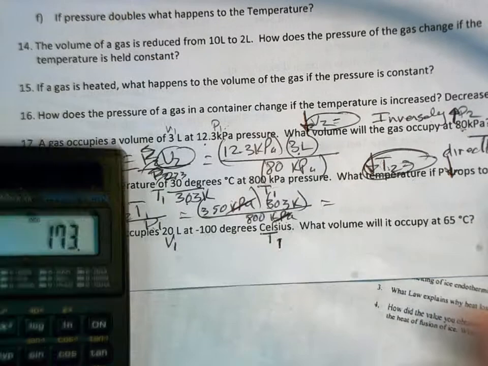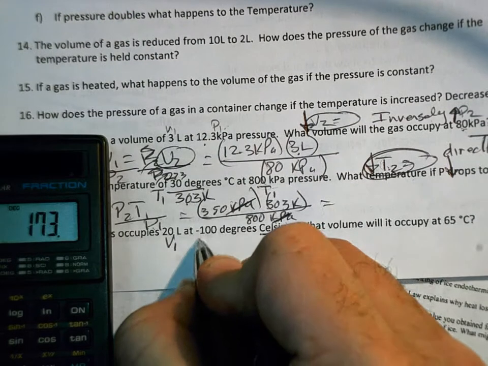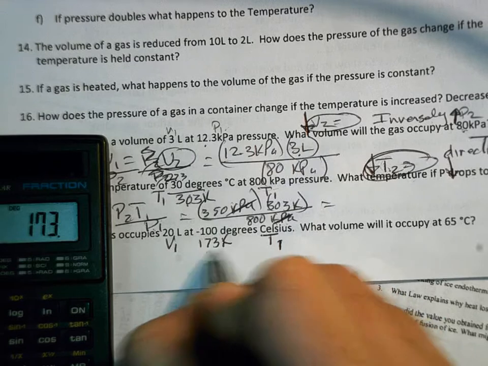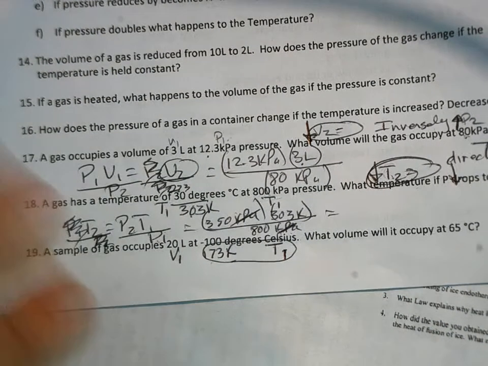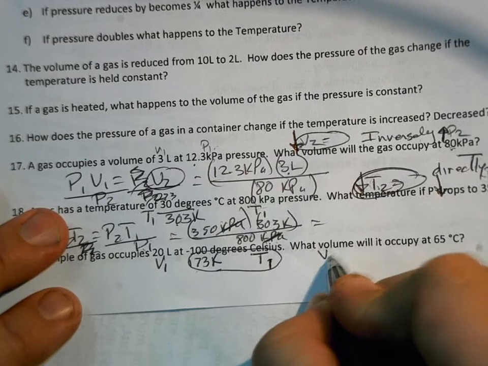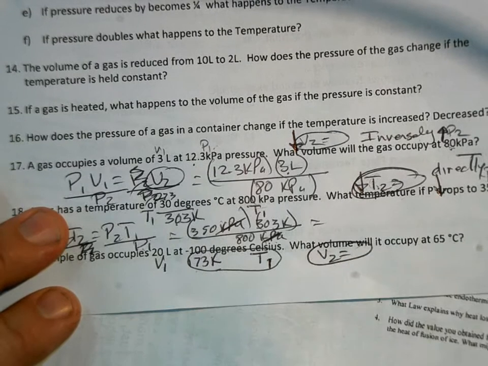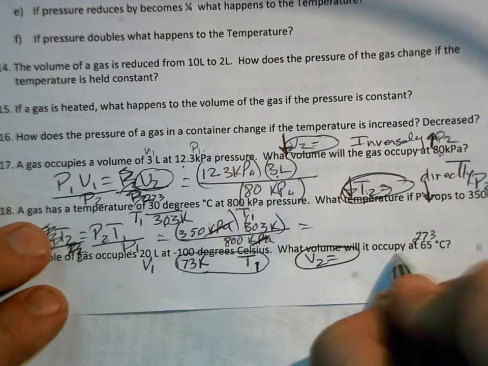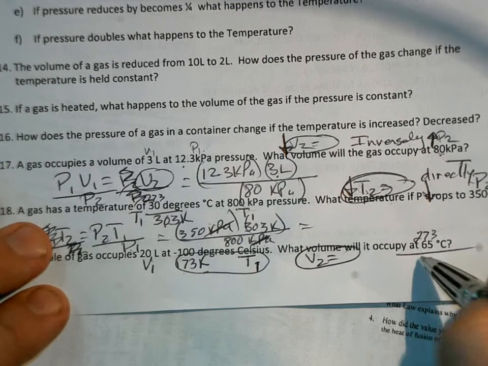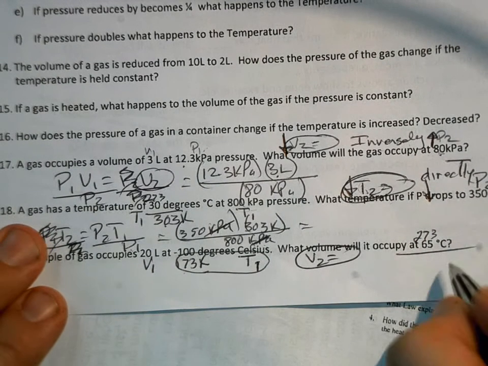Now some of you may have done that in your head. 173 kelvins is going to be our temperature 1 that we need to work with. We're looking for volume 2, which is what we're going to have to solve for. And we're going to have to add 273. Help me out there. What is 273 plus 65.6? How many kelvins does that come out to be?